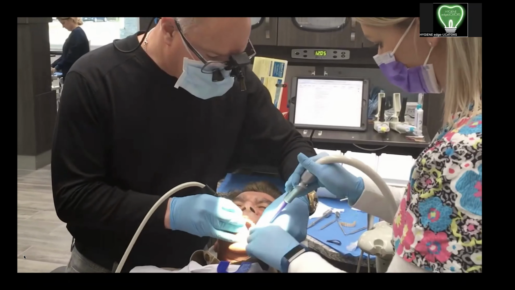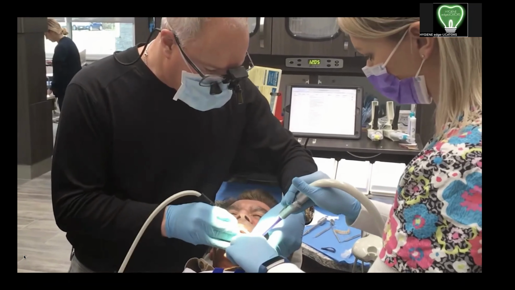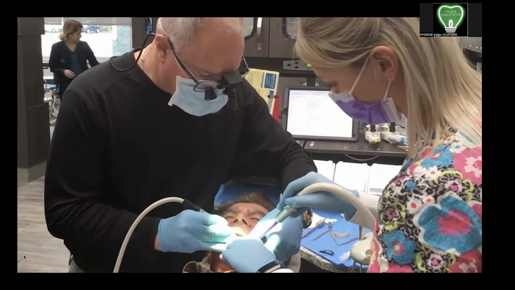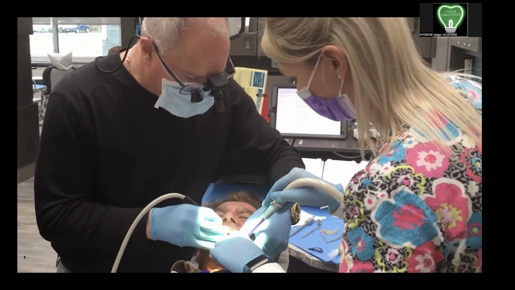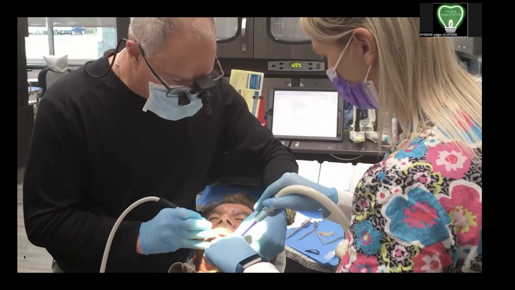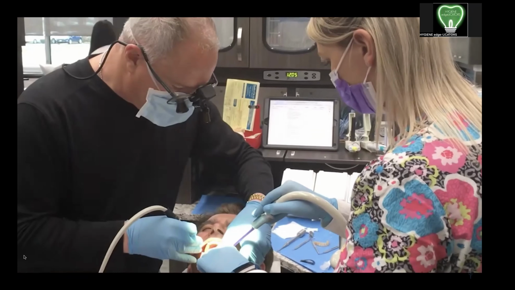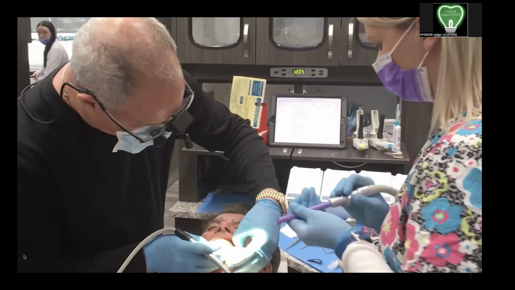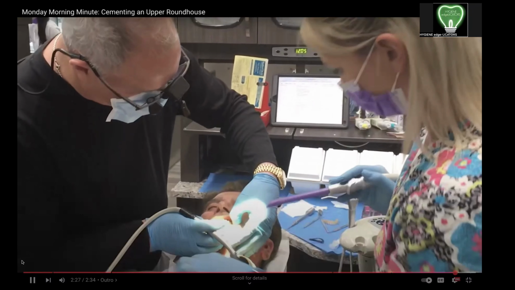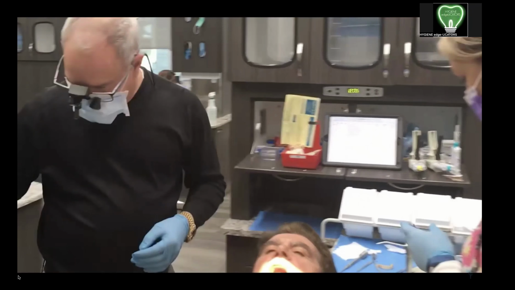And make some minor adjustments to the occlusion. So that was cementation of an upper roundhouse bridge. Thank you again for joining us.